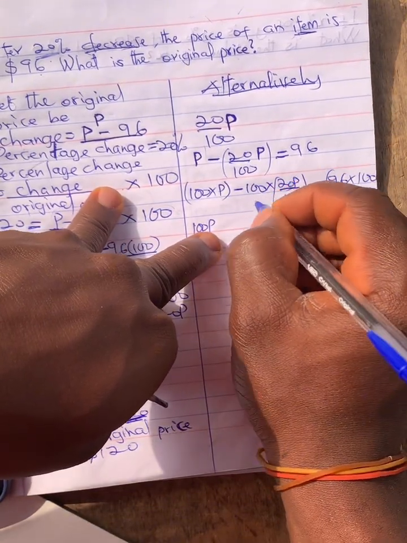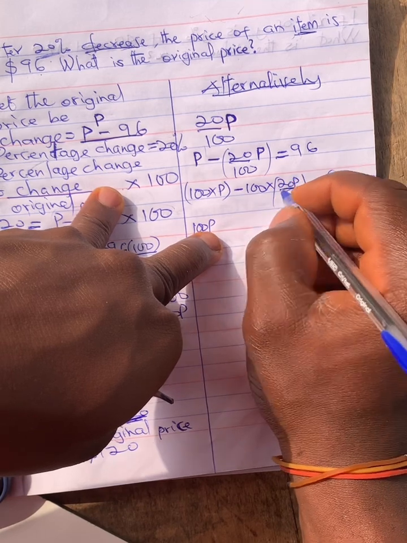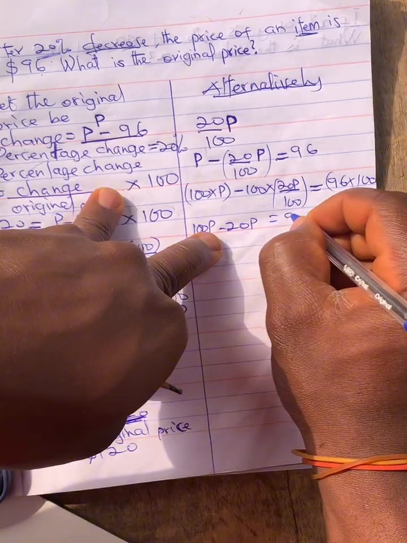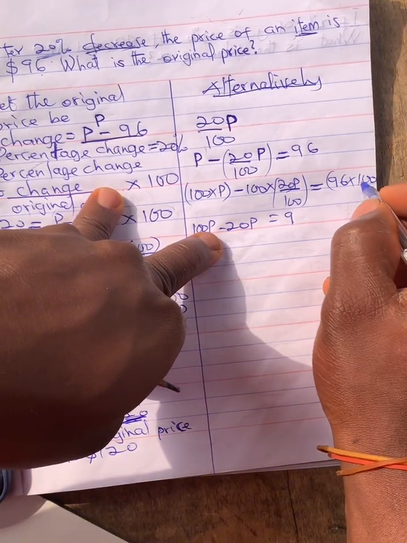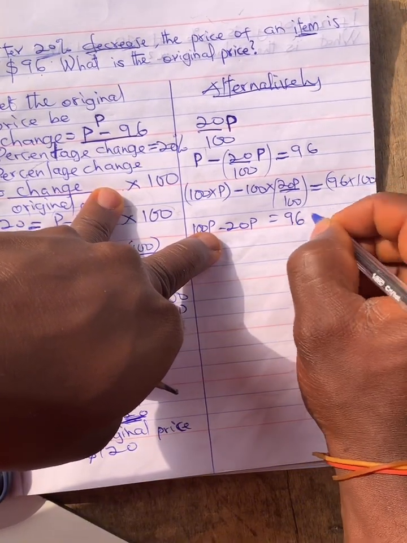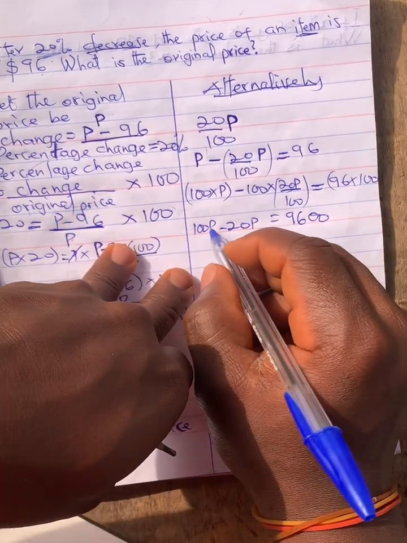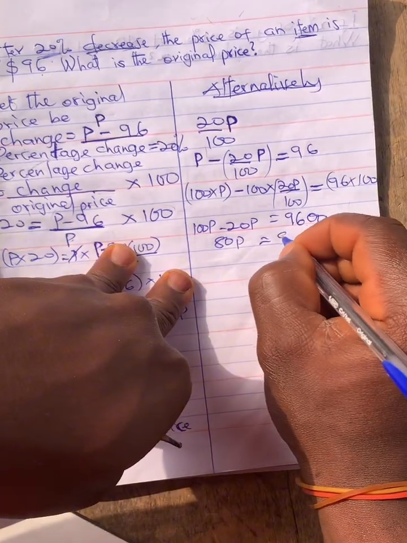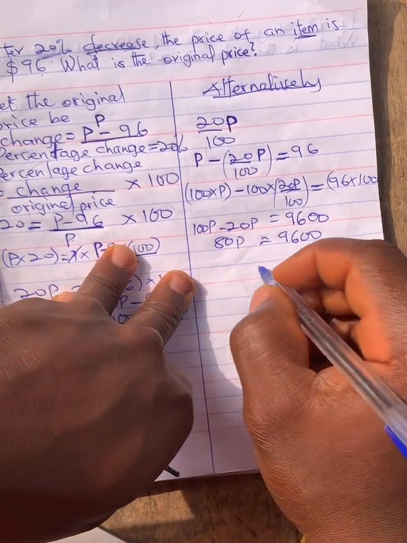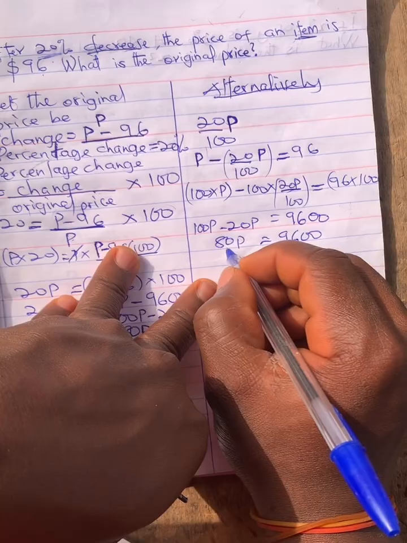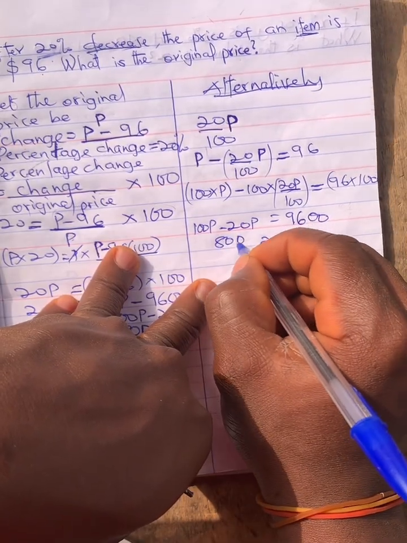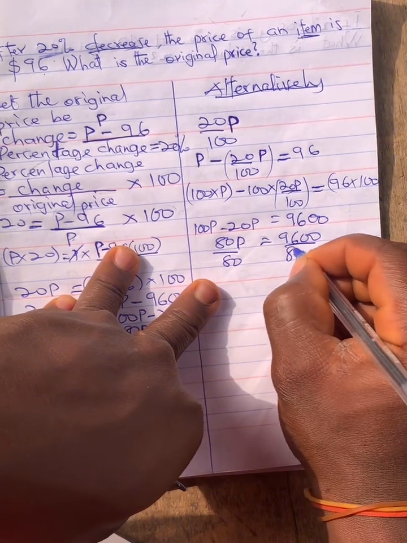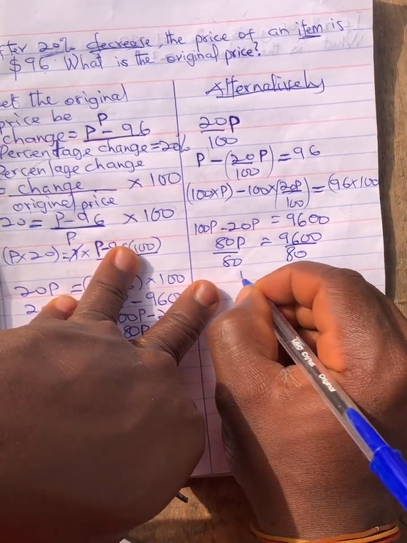So 100P. This 100 divided by 100 is 1. 1 times 20P is 20P. So minus 20P equals 96 times 100. So 96 times 1 is 96, then you add a 00. 100P minus 20P is 80P equals 9600. Now divide both sides by 80, leaving P.